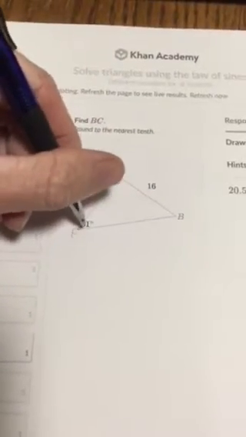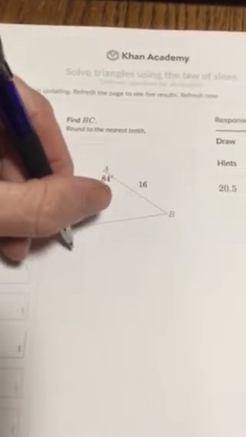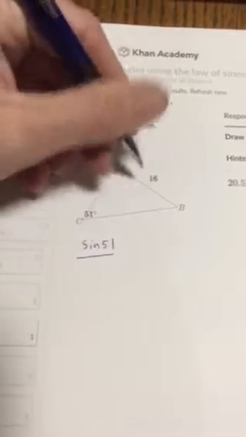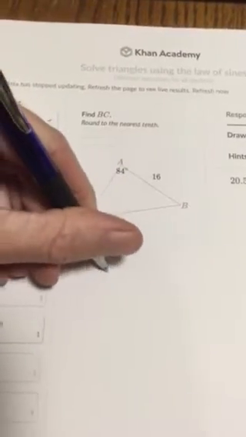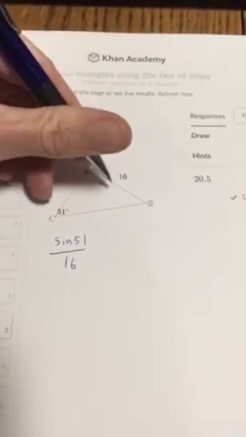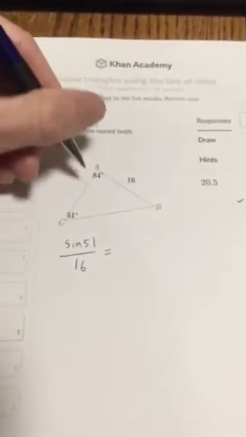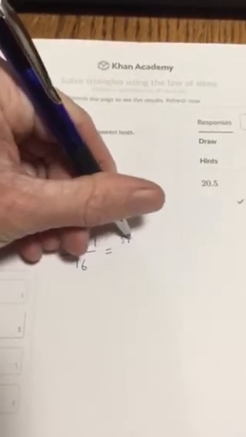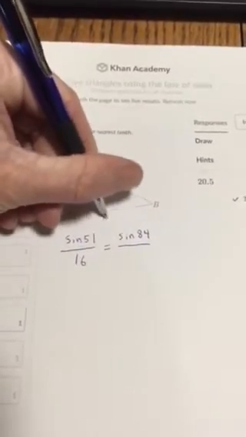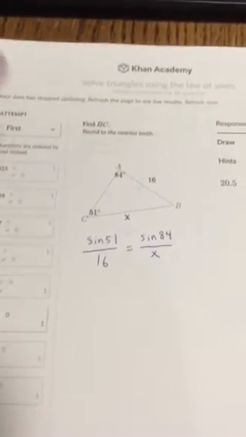I'm going to take a look at the angle 51, and I'm going to say sine 51 over 16, because that's the side right across from the 51 degrees. So sine of 51 over 16 equals sine of 84 over, and we're going to call this missing side x, so over x. That's how we'll find our missing side.